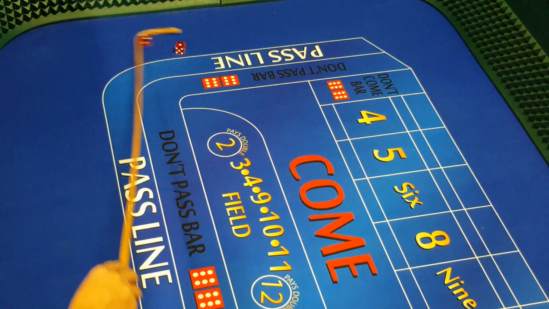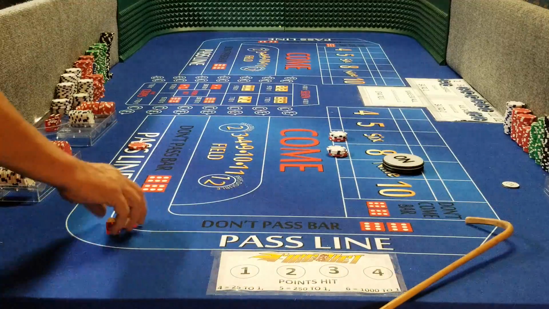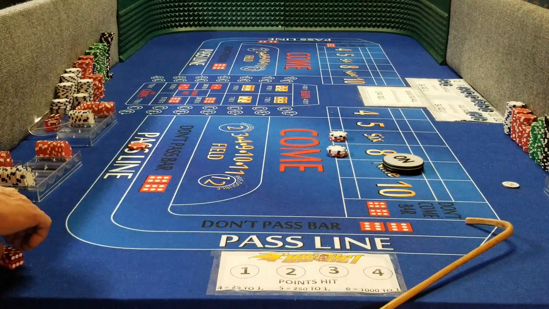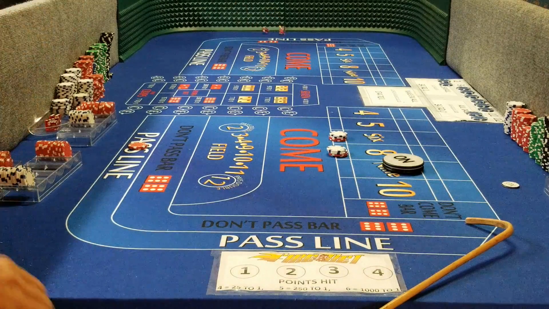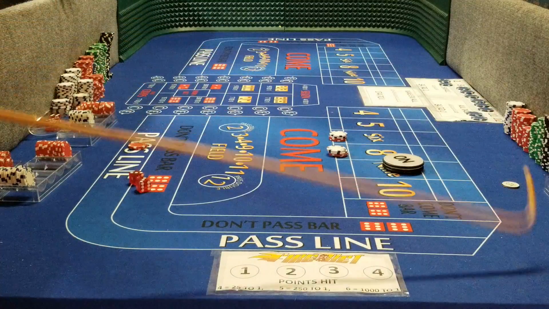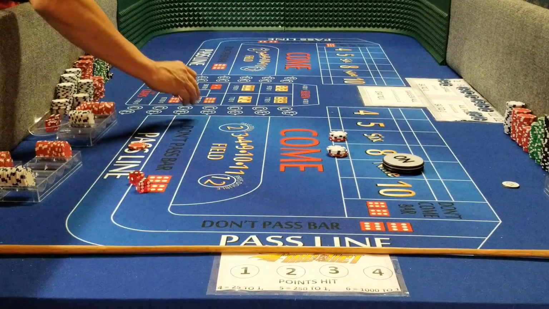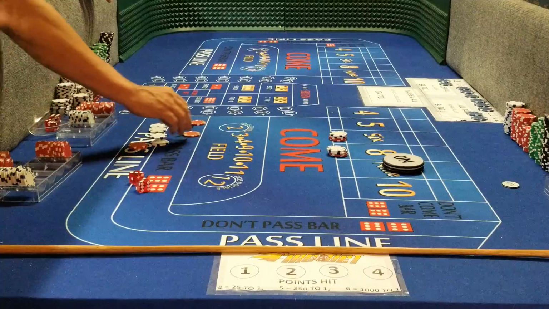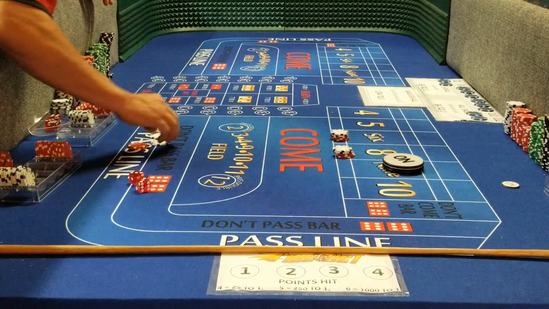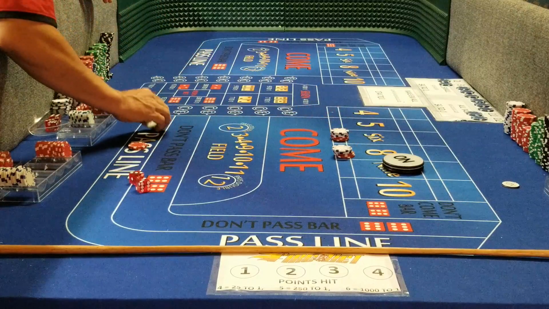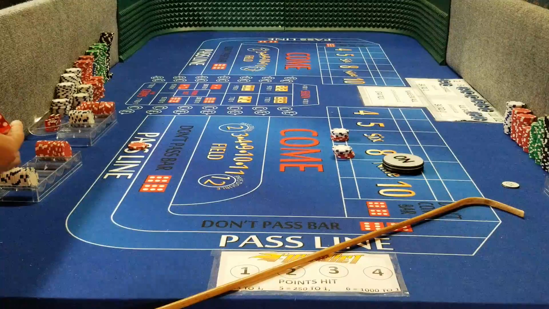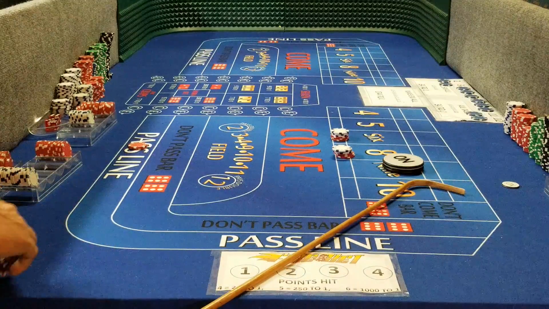Craps 3. Six, hard 6. All right, we win 14. I'm going to go ahead and press each one unit. Rack $2. All right. So now we're going to go back to collecting.